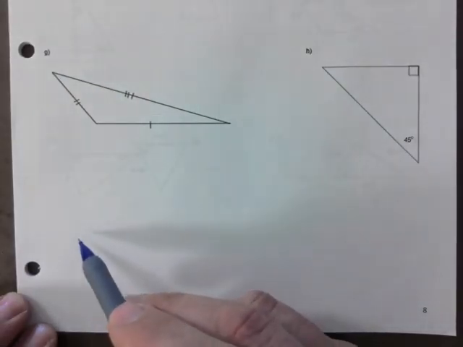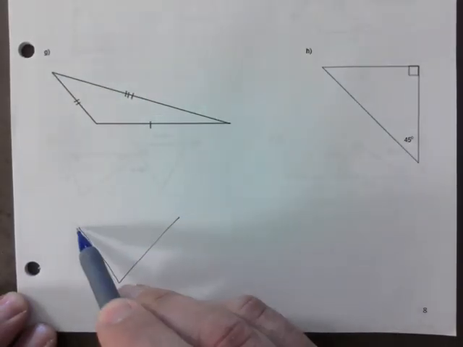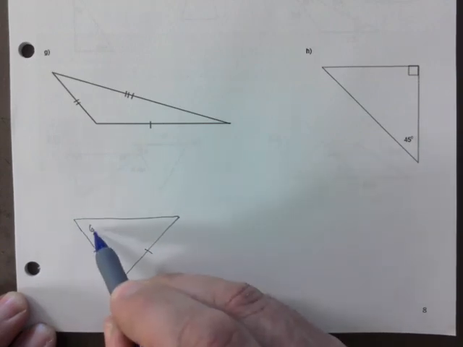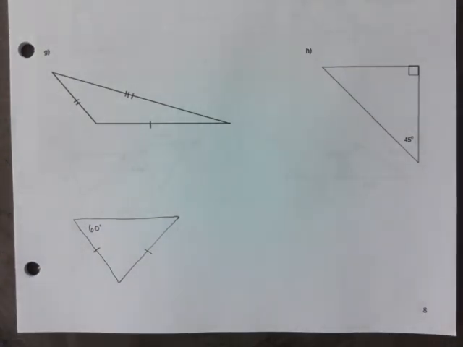Here, what if you had a triangle that looked like this? Yeah, it's a Dorito. Yeah, don't say that, I'm hungry.